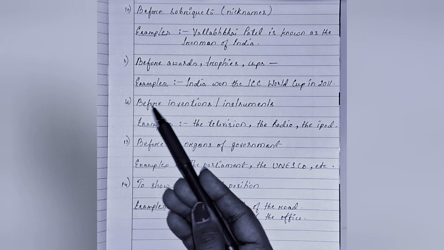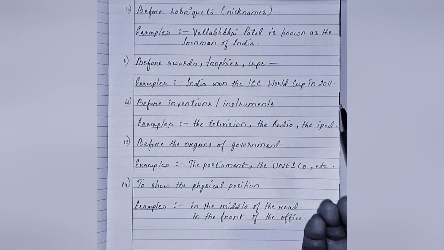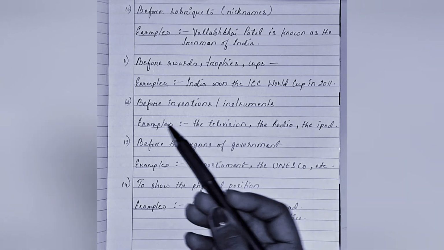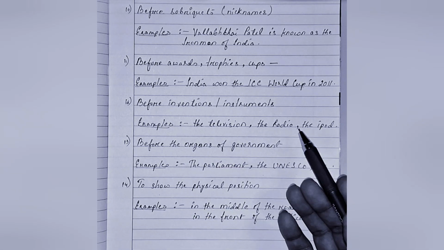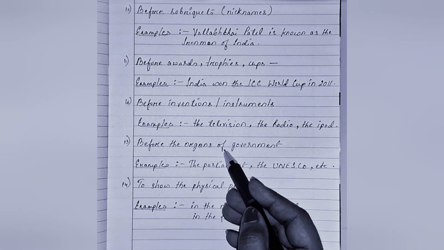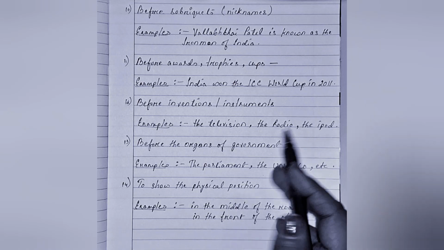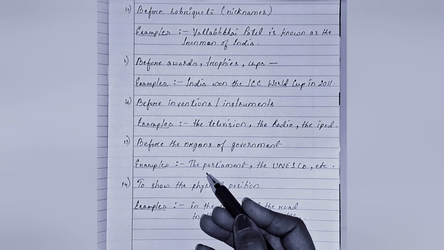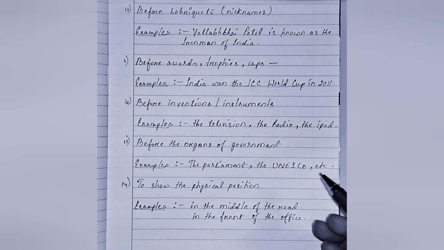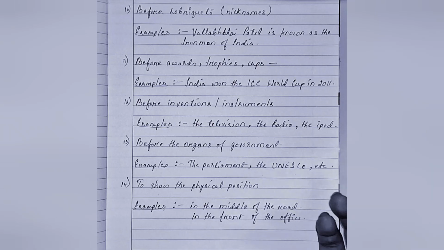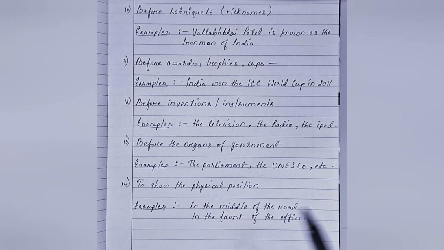Again, we use the before inventions or instruments. So whenever we mention any invention or instrument, we use the before it. Example, the television, the radio, the iPod. Point 13, before the organs of organized government. So before the organizations or organs of government, we use the. Example, the Parliament, the UNESCO, the World Bank, the UNO. So before every organization or organ of government, we use the.